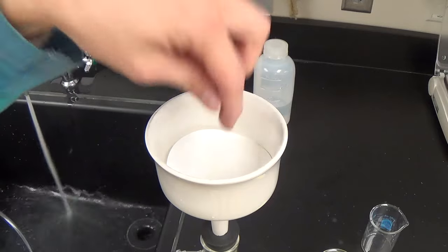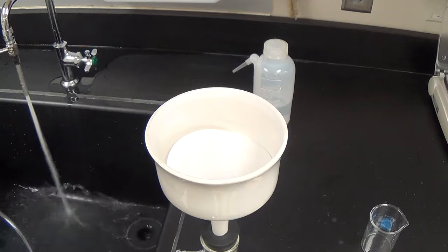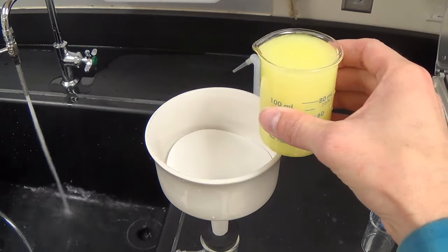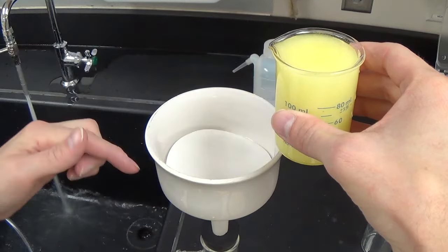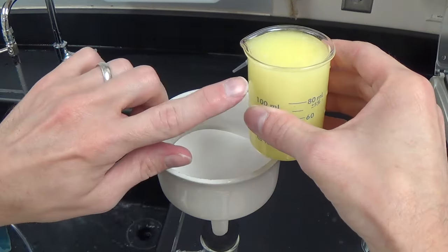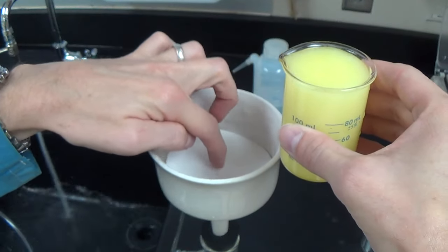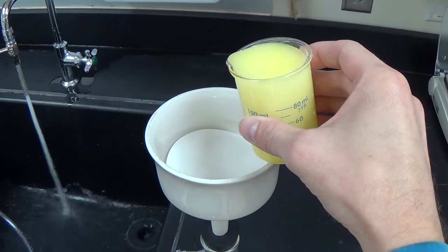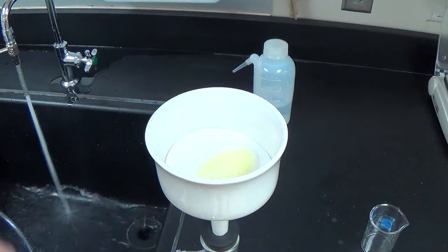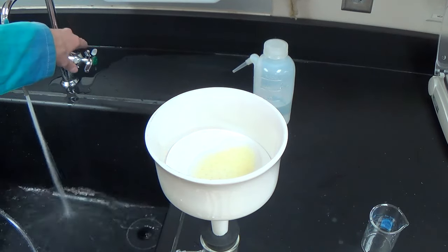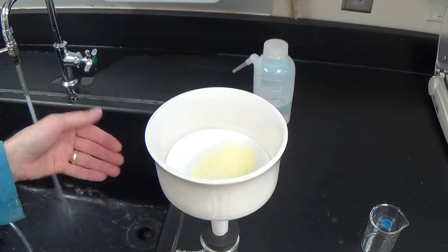I can actually hear the vacuum from here. You may not be able to, but that's okay. Now I'm still going to slowly and carefully pour my liquid into the filter paper, into the funnel, and through. I'm going to do this in a way that only gets it as close to the center as possible. You do not want it reaching the ends of the filter paper itself. That might cause the liquid to wrap around the ends and then not get filtered.